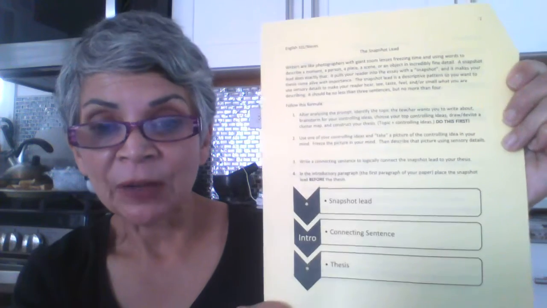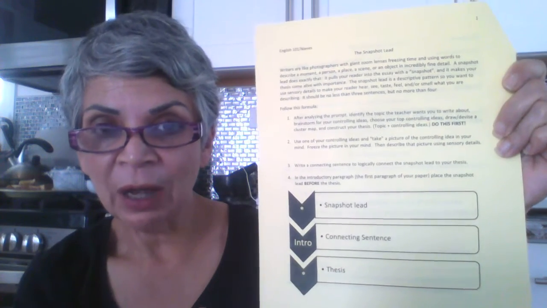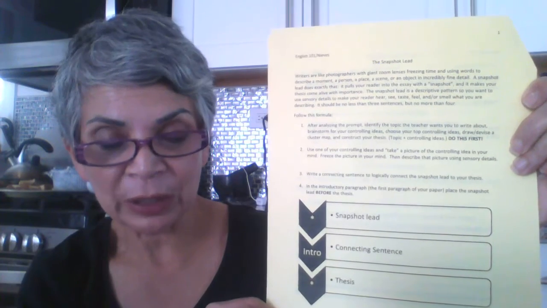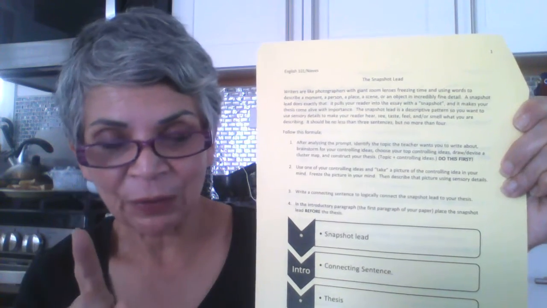So I'm going to invite you to open up your yellow handout to the place that indicates to you that we are now studying the snapshot lead. So I'd like for you, before we continue on with the video, to take a look and read this thoroughly, because I'm going to go through this very briefly, and the snapshot lead is a lot of fun.